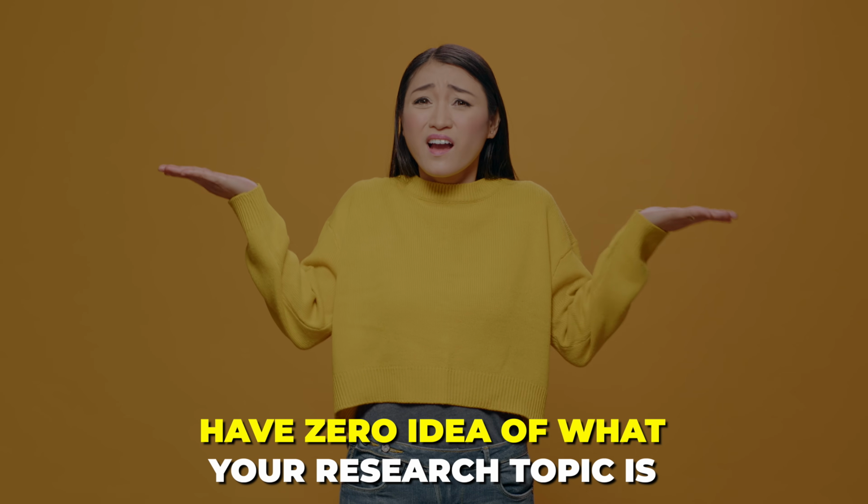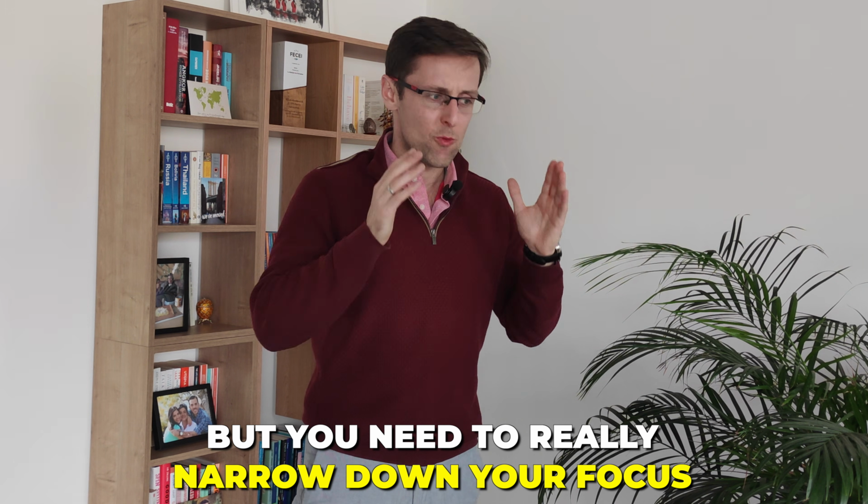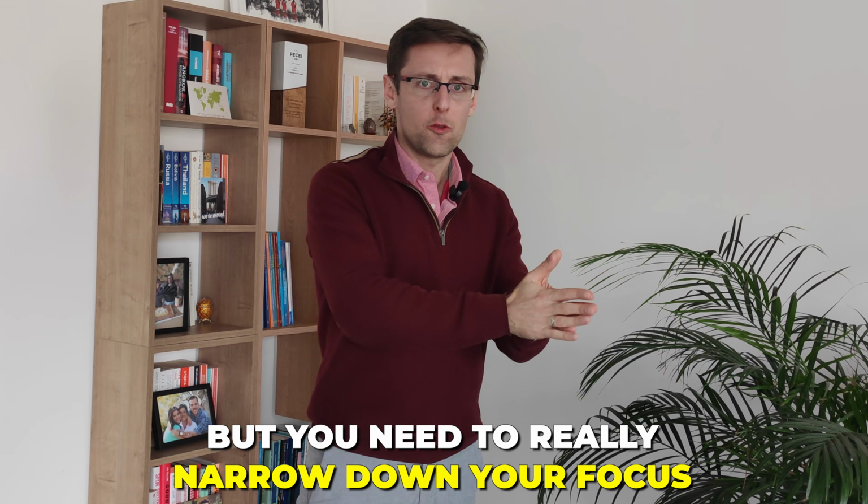Now, we're going to go through all these 3 steps in order, and I'm going to show you how to apply them even if you at the moment have 0 idea of what your research topic is. And they're also going to work for you if you've already chosen a research topic or you've got a fairly good idea of what you want to focus on, but you need to really narrow down your focus.